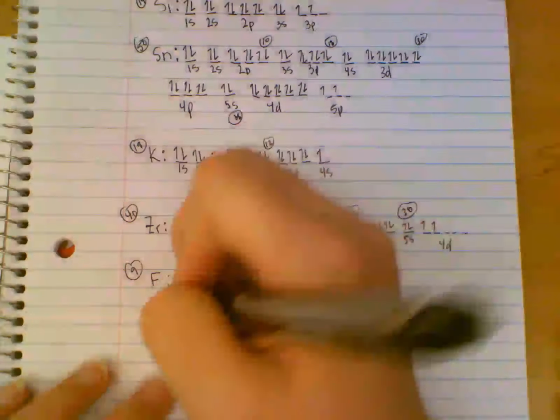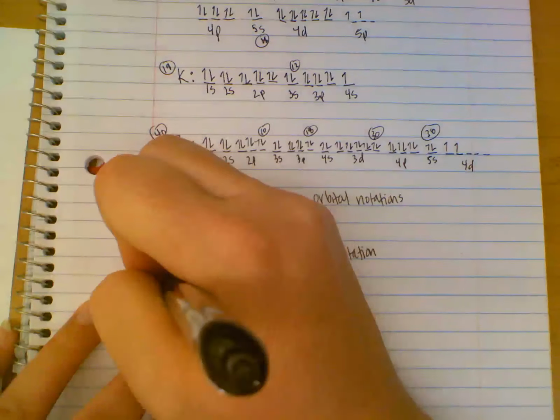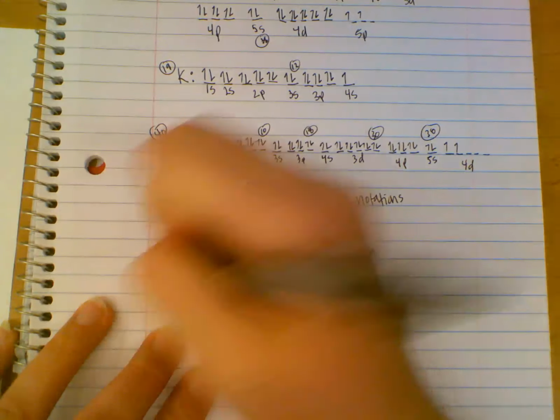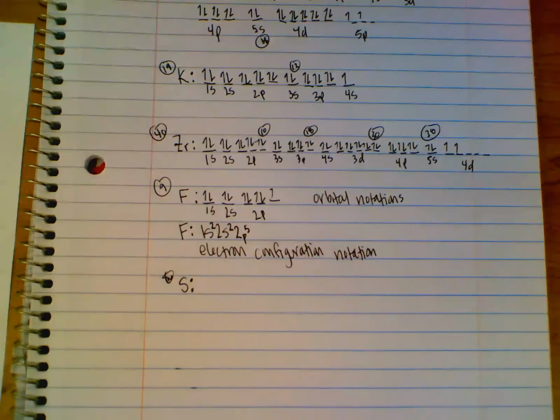Let's try this again, but let's try it this time with a new one starting fresh. So let's say I want to do the electron configuration notation for sulfur. So for sulfur, I'm going to write the S, I'm going to write the colon. I look at sulfur, it has 16 electrons. I'm still going to leave myself a note that I have 16 electrons here. And then I'm going to start at the lowest and I'm going to fill them up.